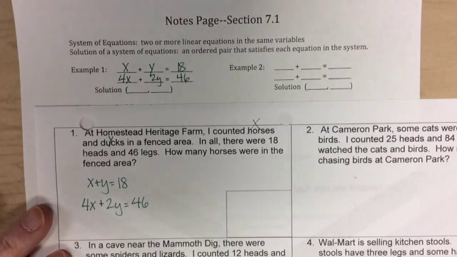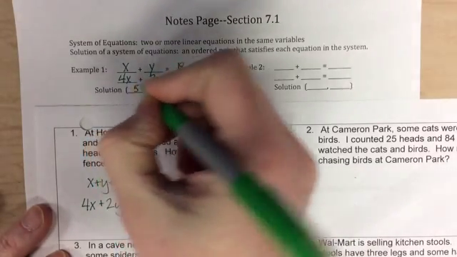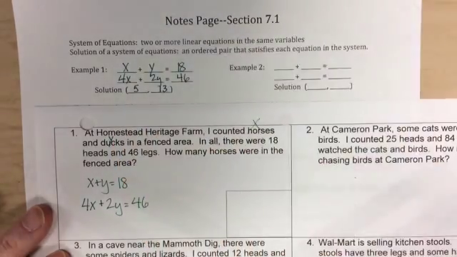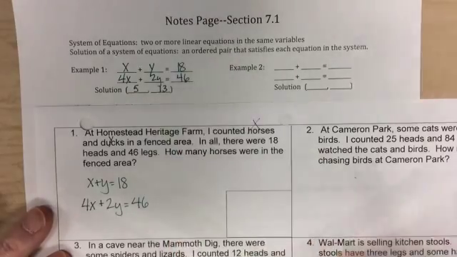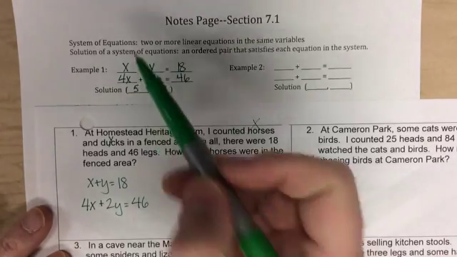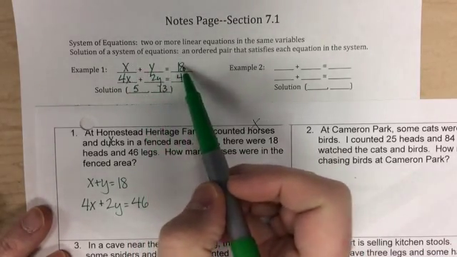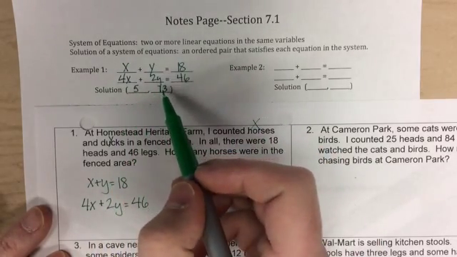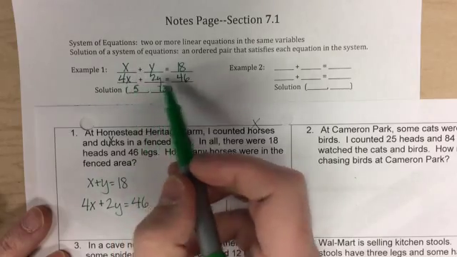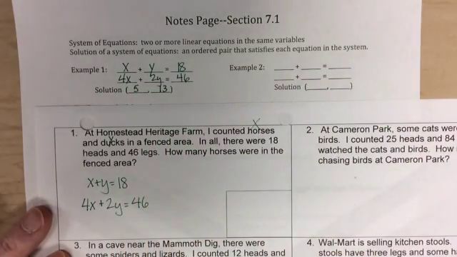And you remember from yesterday that our solution was 5 and 13. There are 5 horses and 13 ducks, so that's going to be my solution. 5, 13 for the number of horses and the number of ducks. And we can plug those in just to make sure. 5 plus 13 does equal 18, and 4 times 5 is 20, and 2 times 13 is 26, and 20 plus 26 equals 46. So we know that is a solution.